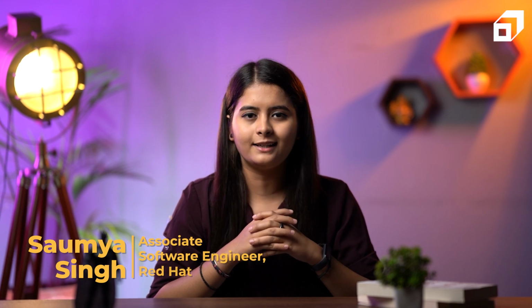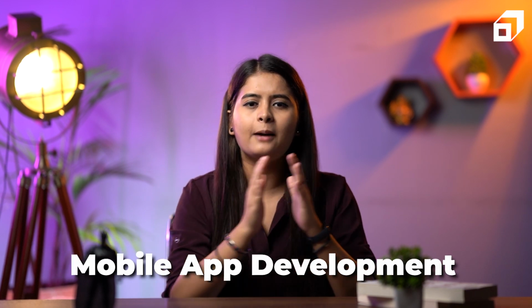Hi, I'm Soumya, an associate software engineer at Red Hat and an educator. Mobile app development is a domain for which the demand is never going to stop. It's an evergreen and booming sector in the IT industry. Also, this skill has a huge earning potential as well.